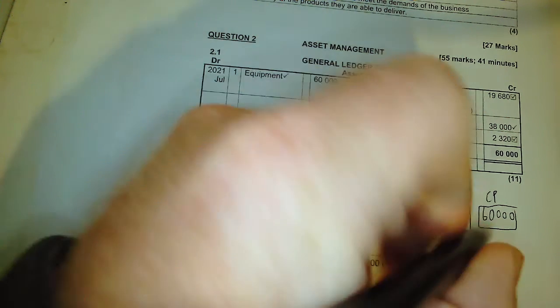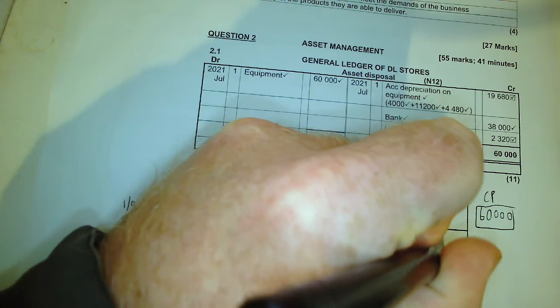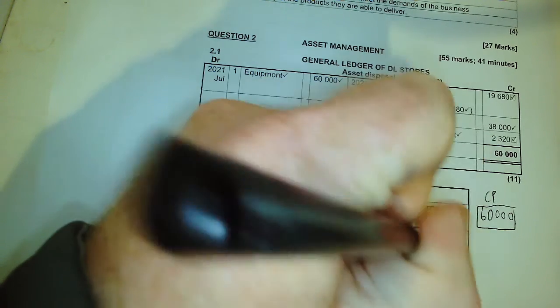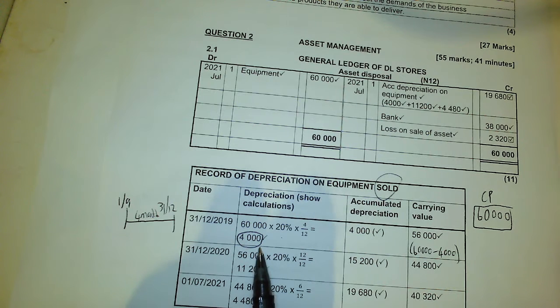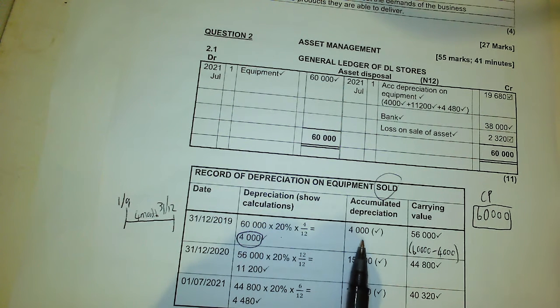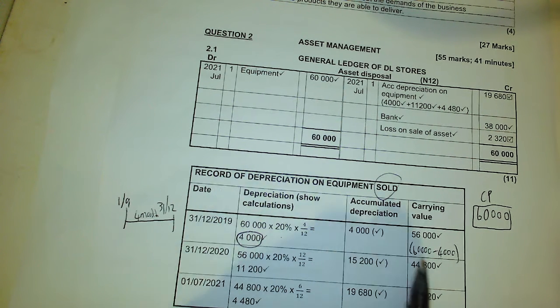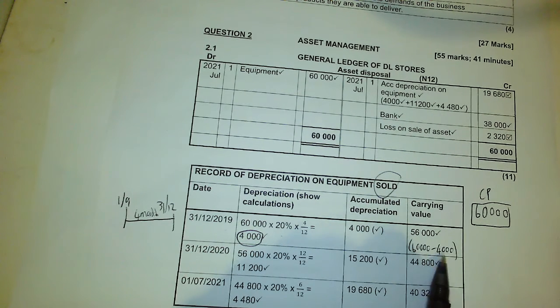How did I get to the carrying value? It's obviously 60,000 minus that 4,000 Rand to get to what it's worth now. Okay, so show your calculation like you showed your calculations here. Accumulated depreciation, nothing else to show but the 4,000 Rand which you got there, and carrying value is the 60,000 minus the 4,000 Rand. Show your calculations whenever you can.